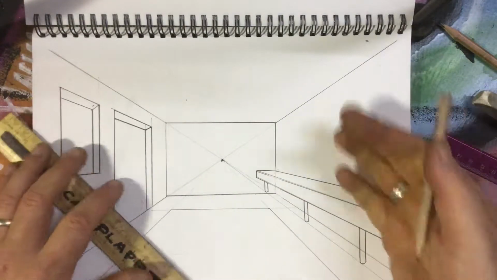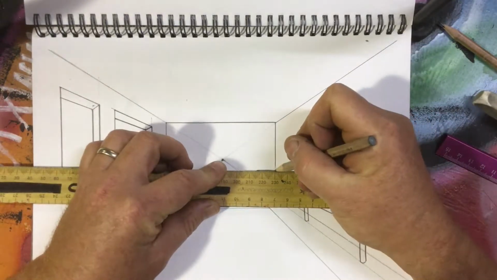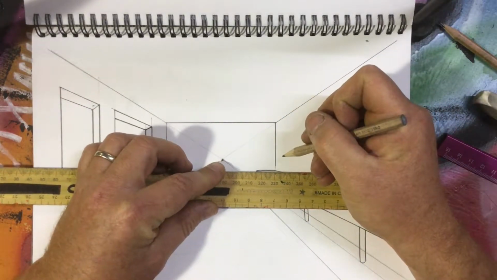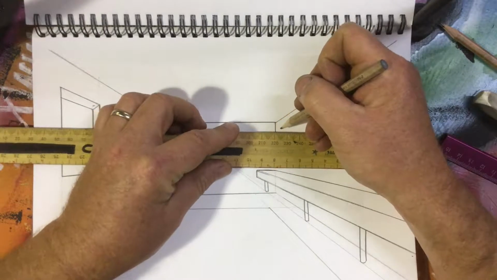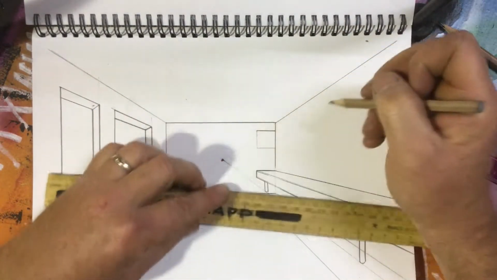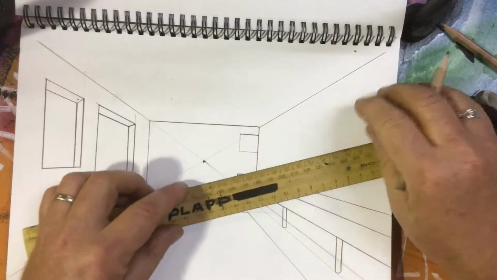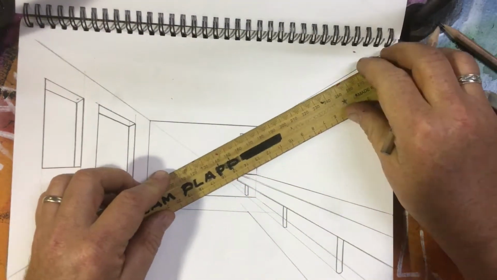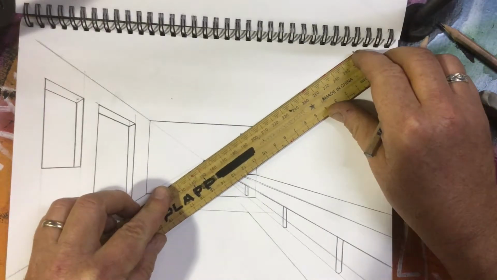What about some higher shelves? Let's line them up with this. Let's make a little square first. Okay, again, coming from this point here, I'm now going to create some shelves.